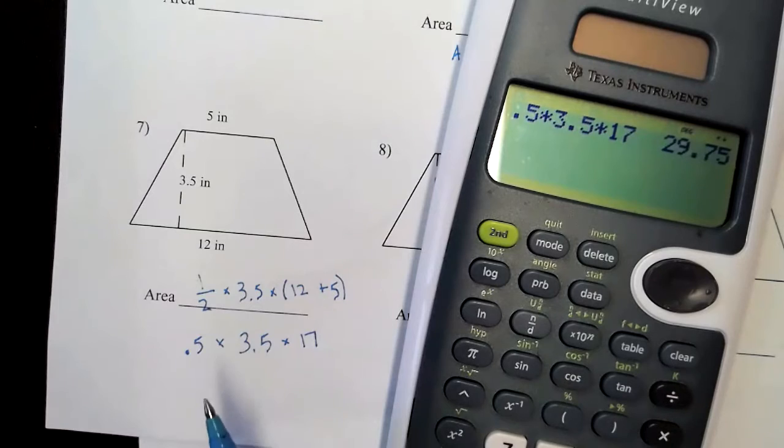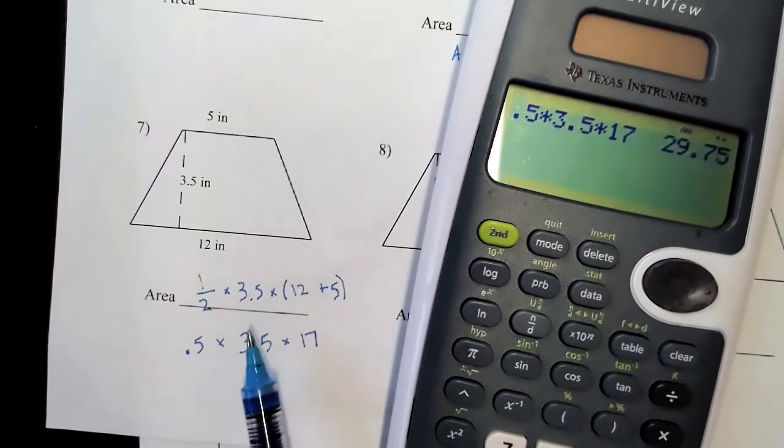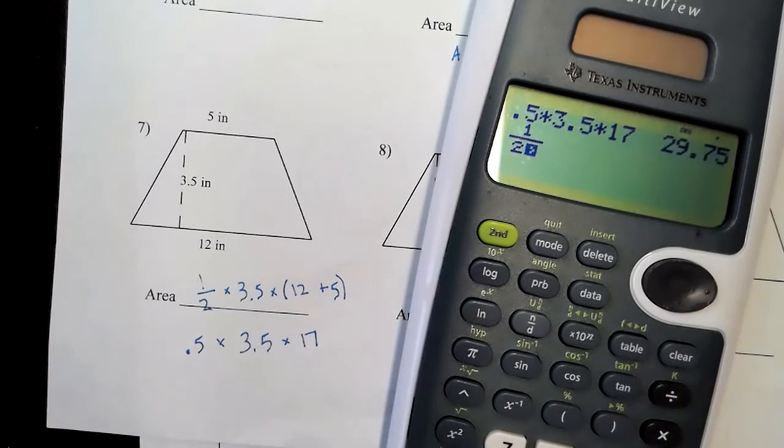29.75. Now I'm going to punch it in the way it's written if it were in formula form. So I'm going to hit the fraction key right up here, then the 1 at the top, make sure you arrow down, 2 for the denominator, arrow out. Then we say times 3.5 times parentheses 12 plus 5, closed parentheses, enter. Look at that. Either way, perfect.